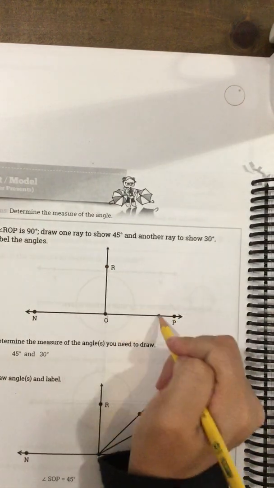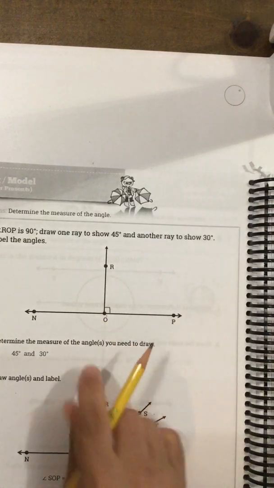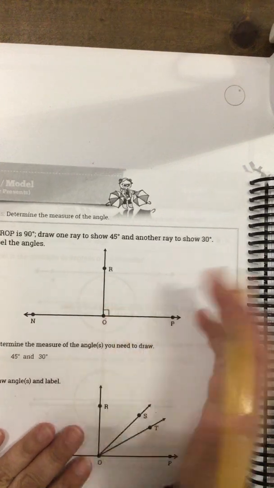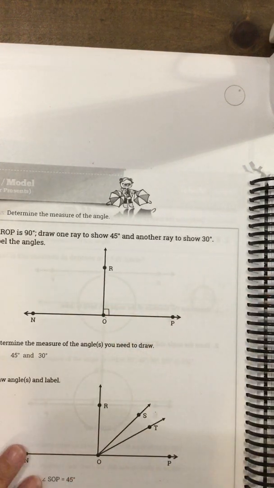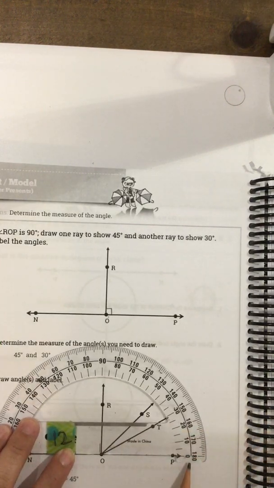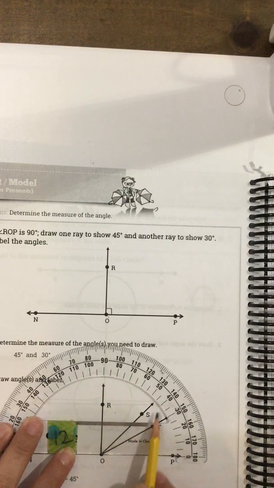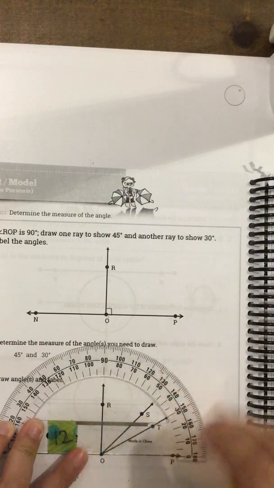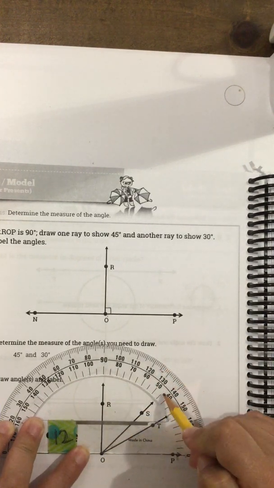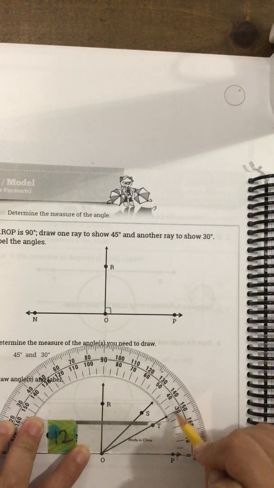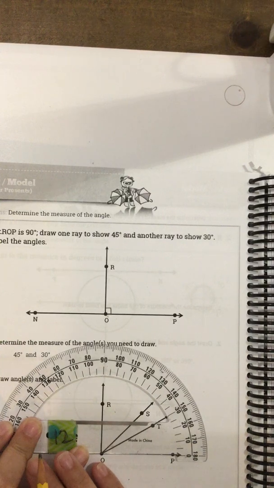Now this one, it says if angle ROP, so here ROP is 90 degrees, draw one ray to show 45 degrees and another to show 30 degrees. So I know using my protractor, I'm going to line it up straight through 0, straight through 90. This line is half of 90. So that's going right through 45 degrees right here. Between 40 and 50, it's going right through 45 degrees. And this angle is going right through 30 degrees.